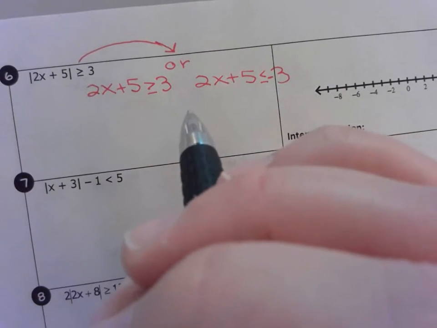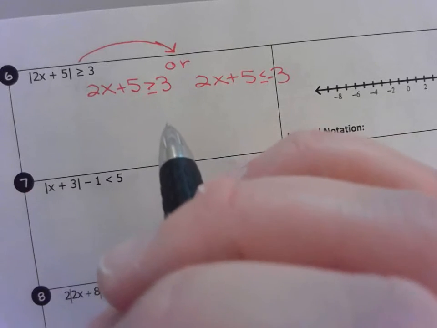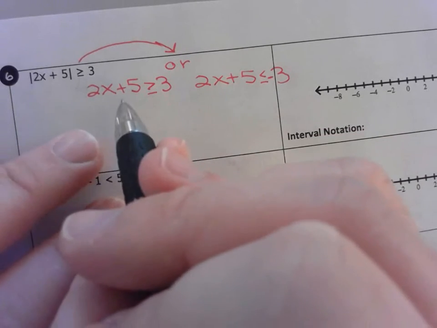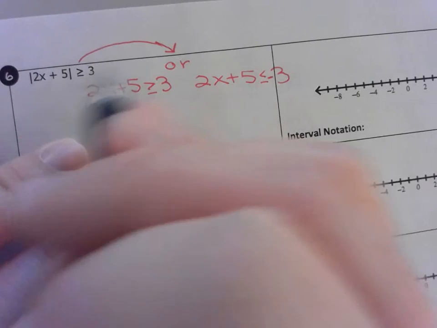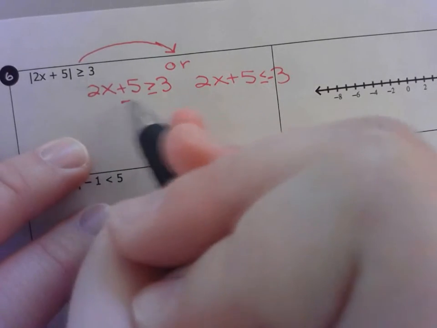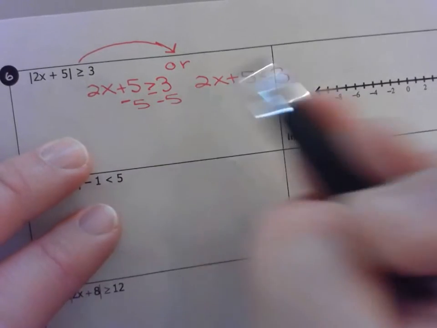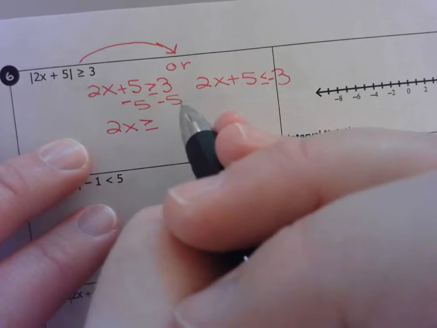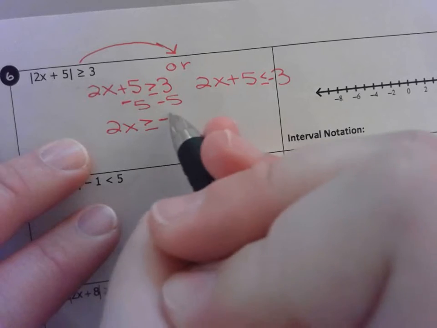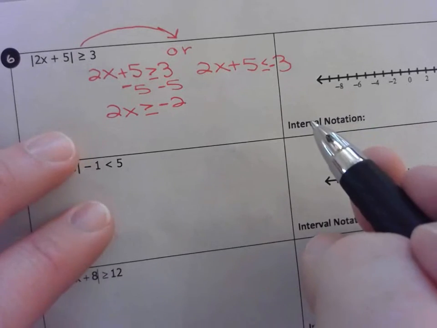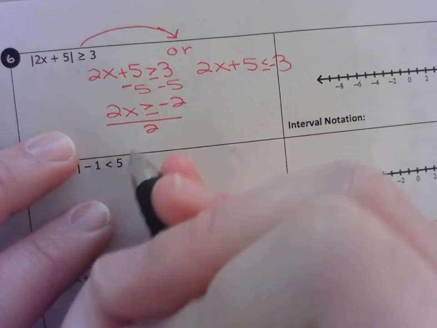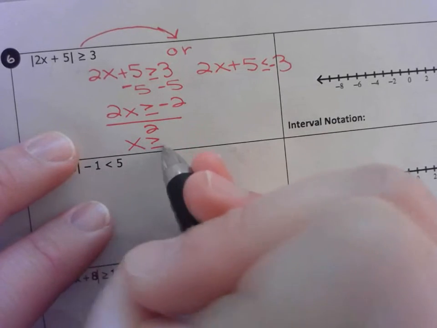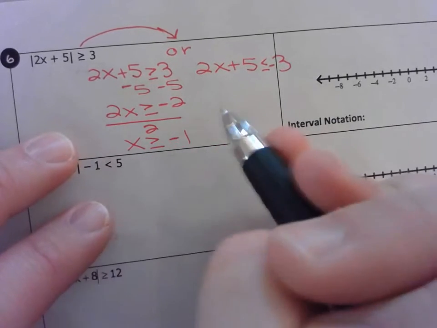Okay, 2 inequalities we know how to solve. Don't make this harder than it is. There's a few tricky things you have to remember, but basically it's stuff we've done before. Let's solve this. What did I do first to solve the inequality on the left? Subtract 5. Subtract 5. 2x is greater than or equal to 3 minus 5, negative 2. Divide by 2. X is greater than or equal to negative 1.